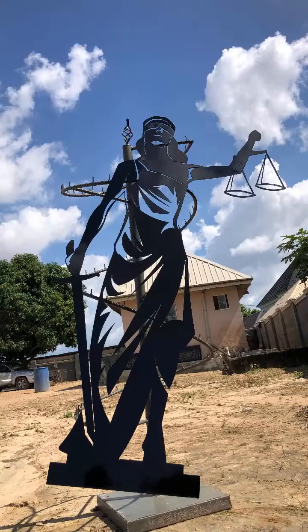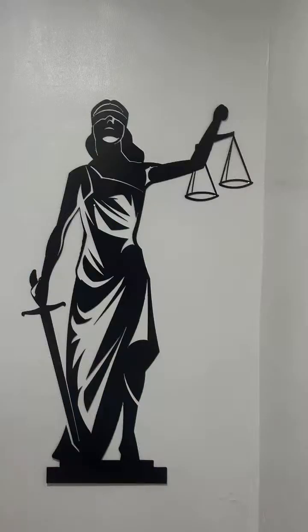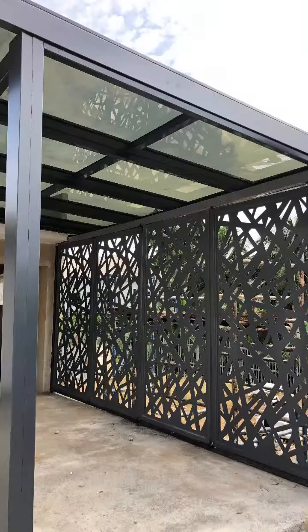Yeah, this is after it was installed on the wall in the office. Look how beautiful it came out. Really lovely, and it's very sturdy. These are very different concepts, different designs, and they are very cool.